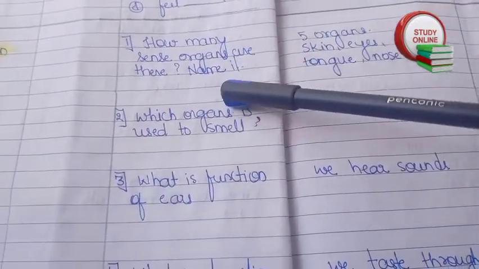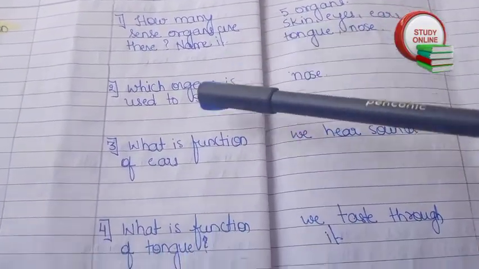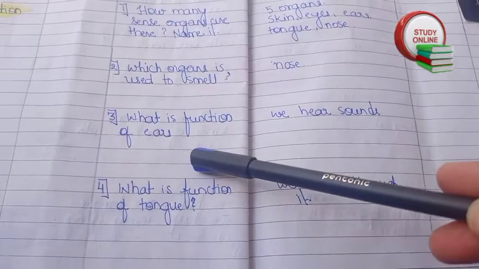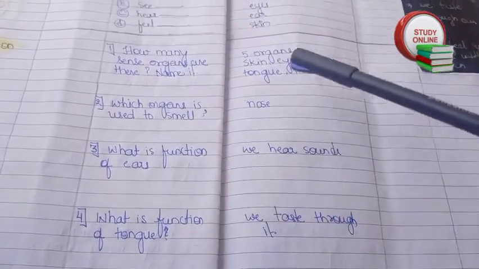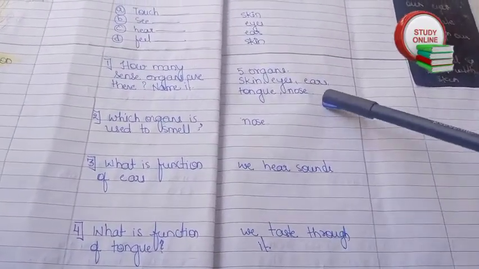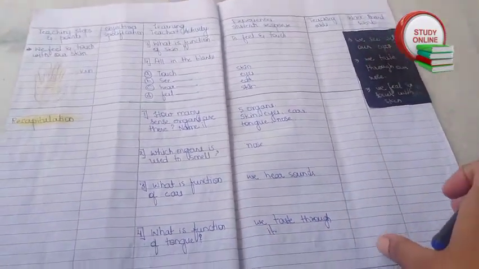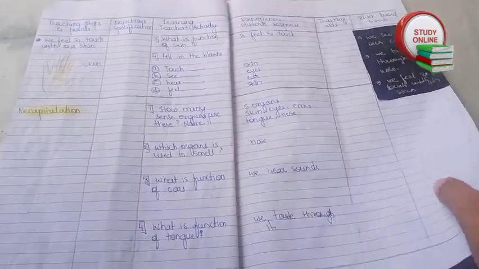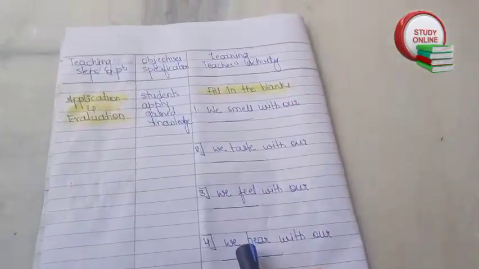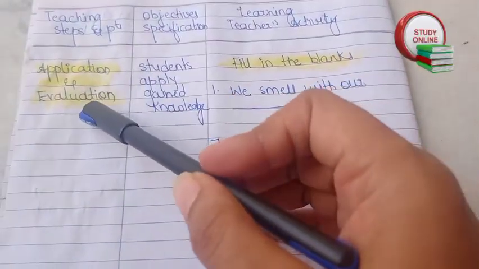Recapitulation part. Here you can see: how many sense organs are there, which organ is used to smell, what is the function of ears, what is the function of tongue, and this is the expected answer that we expect from students. This is the overall look of our lesson plan. This is the third page. Now this is the last page, home application and evaluation.